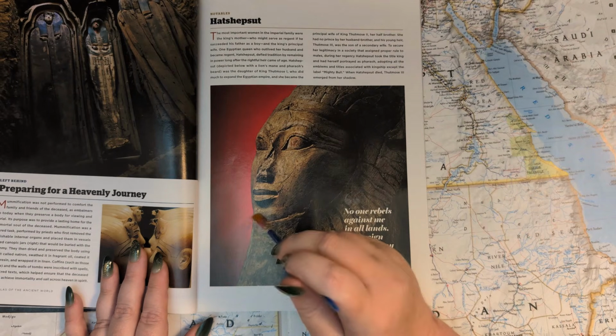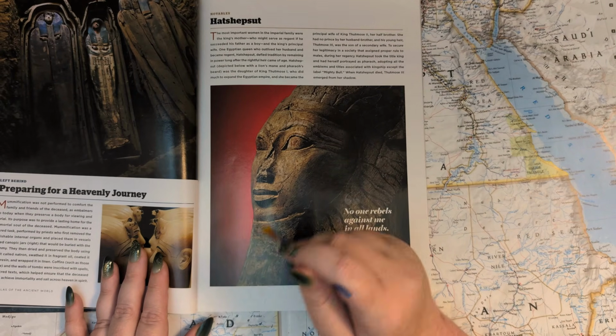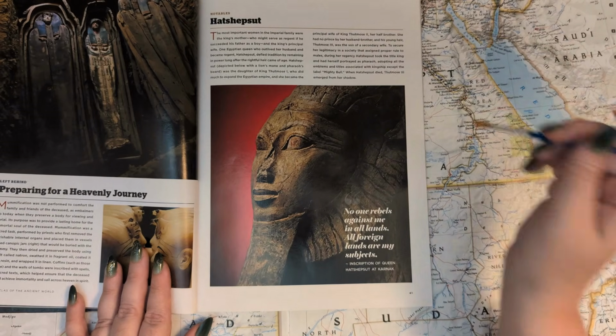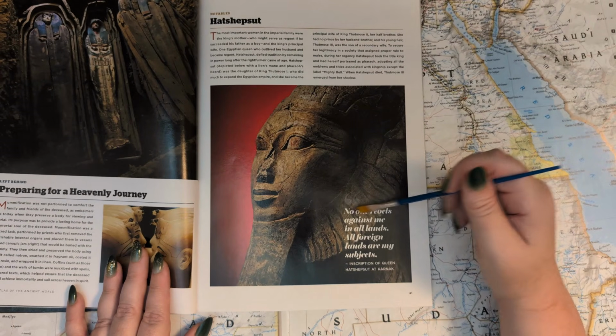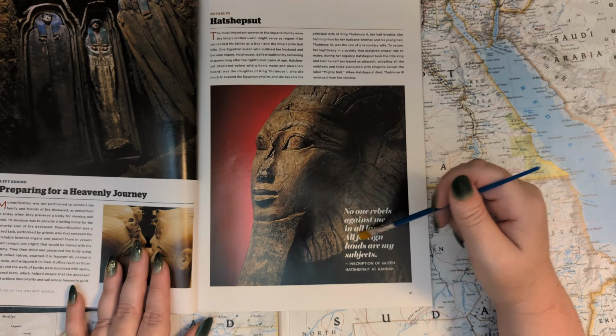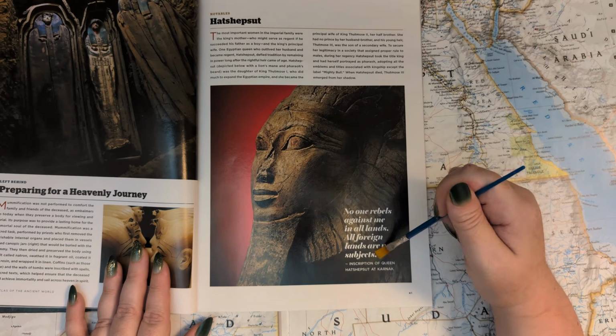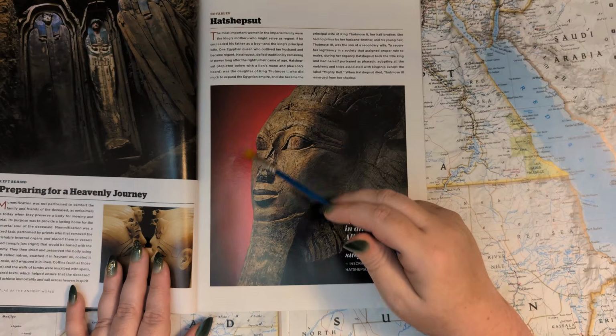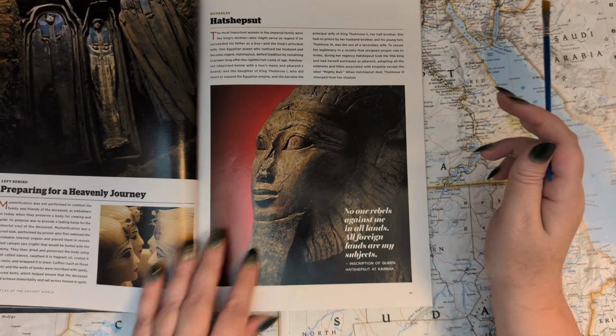Pretty remarkable. And she's always depicted with the beard and everything, because she was king of Egypt, Pharaoh. "No one rebels against me in all lands. All foreign lands are my subjects." Inscription of King Hatshepsut at Karnak. She was a very interesting character.